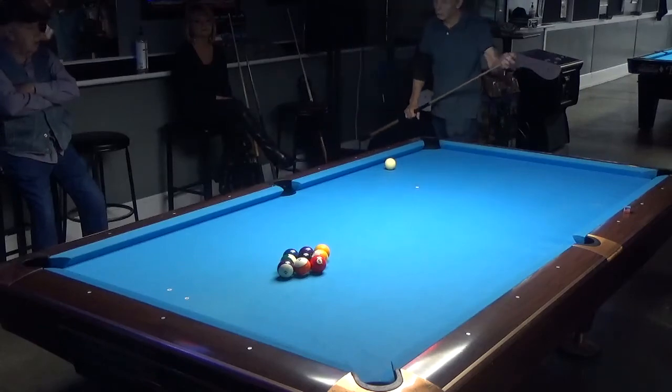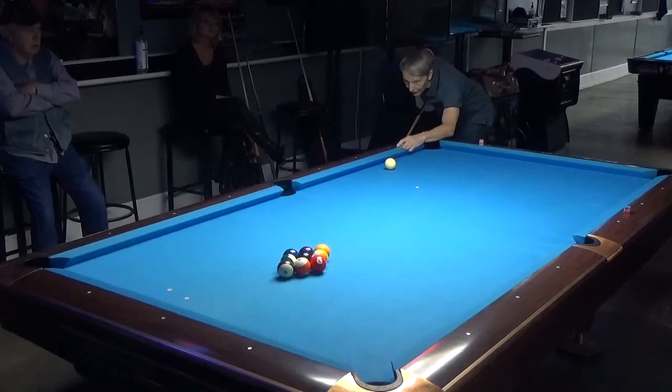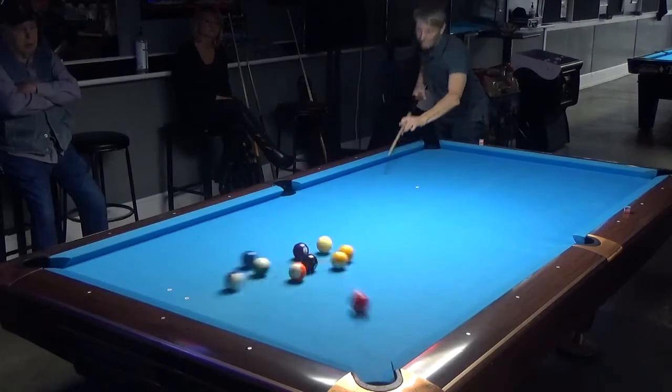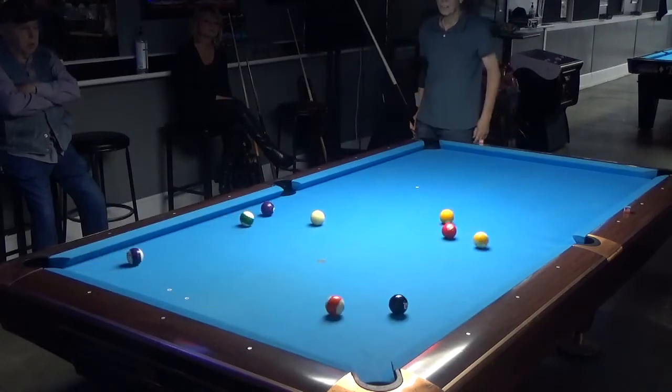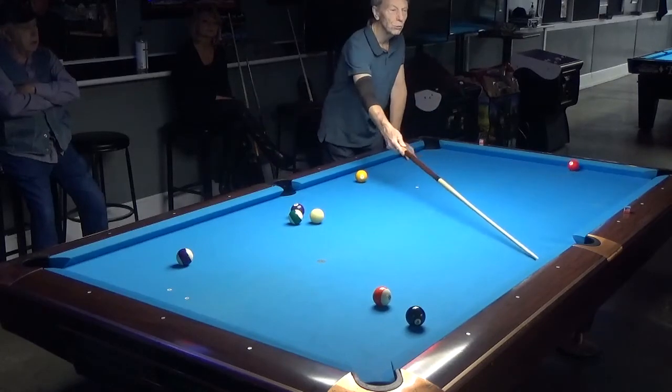Just watch how those balls react. And I'm trying to hit the 1 directly solid in the face. Just watch what the 1 and the 2 do. Okay, the 2 went directly in, and the 1 came up a little short.